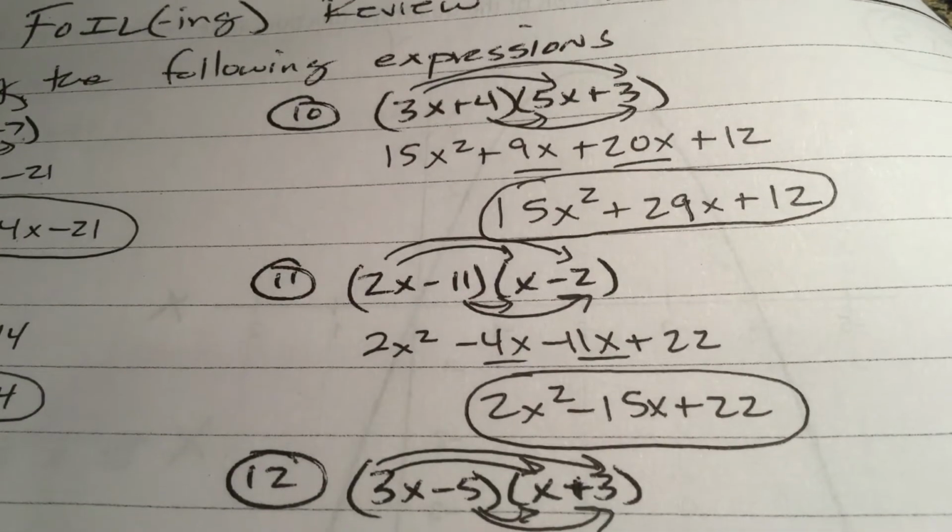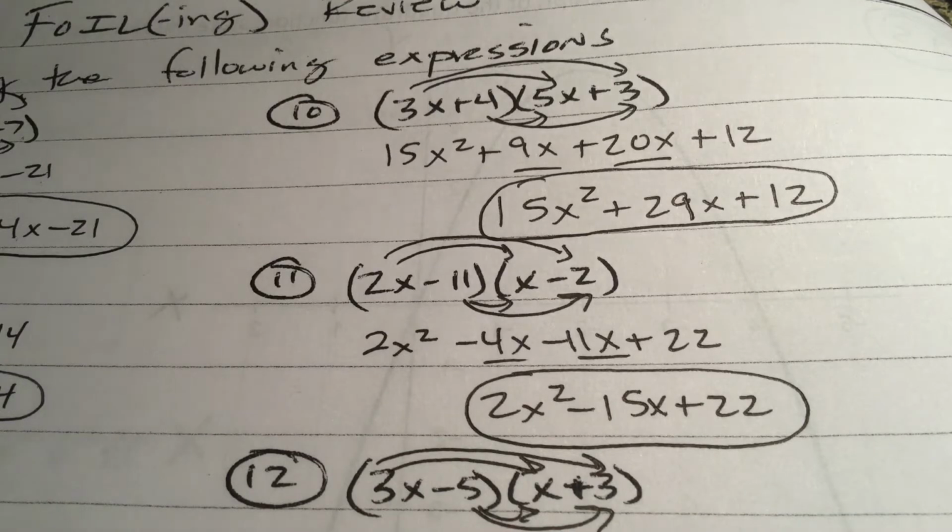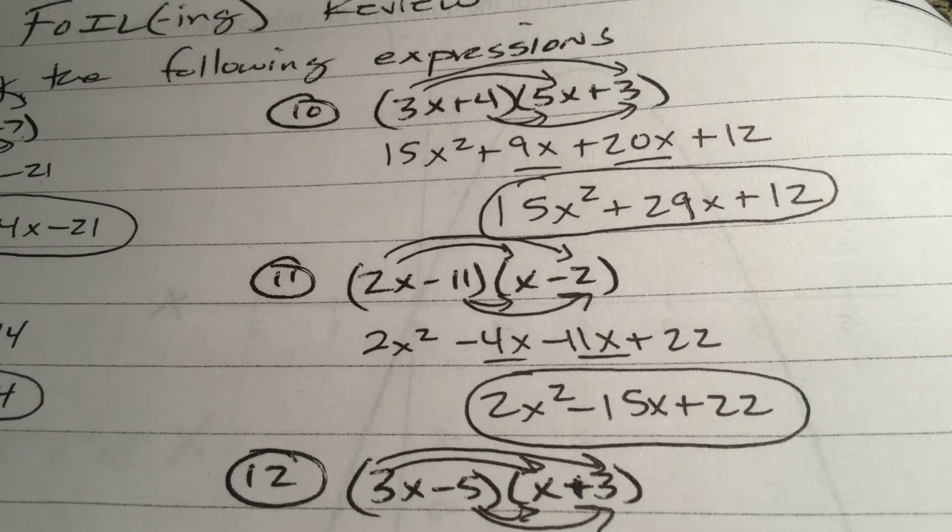There we go. 10, 11, take a look at that. First, outer, inner, last. Again, try some of these on your own so we review this again. Again, this is totally from Algebra 1. You guys did a bunch of this 2 years ago. For some of you last year, should be no big deal.